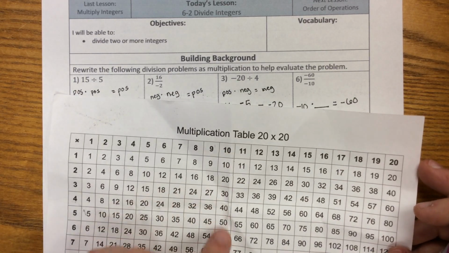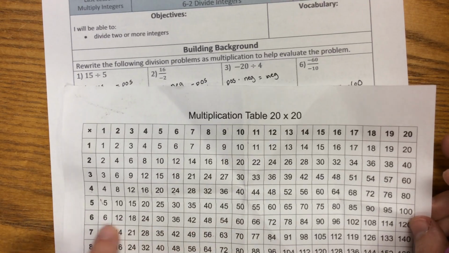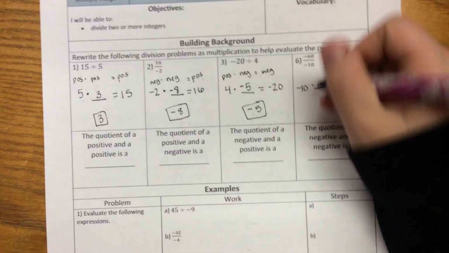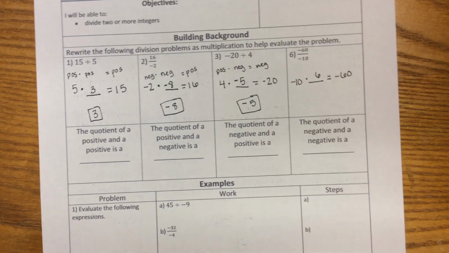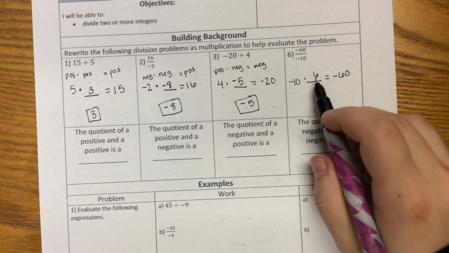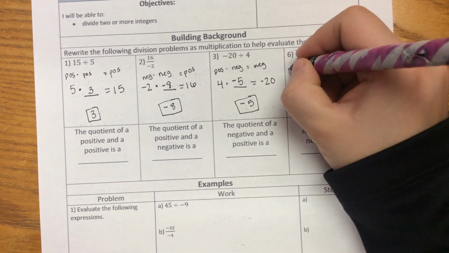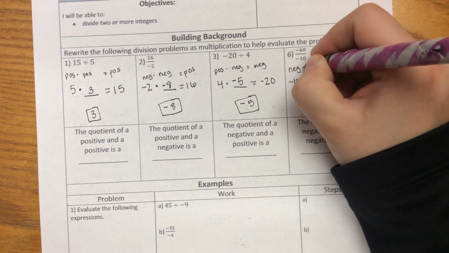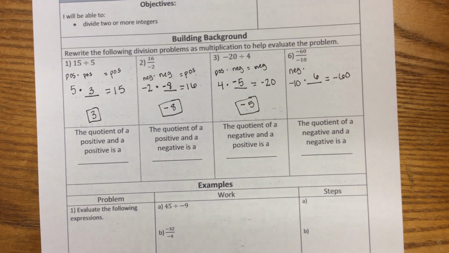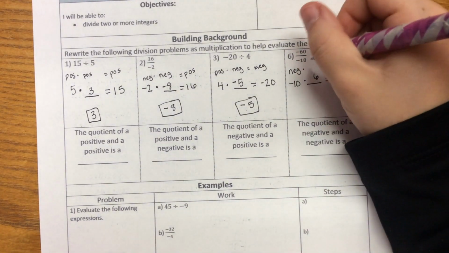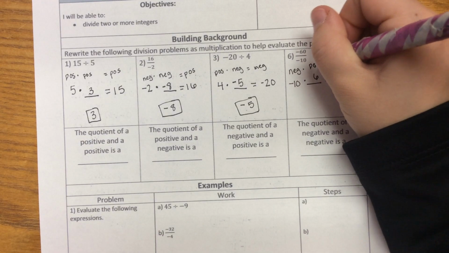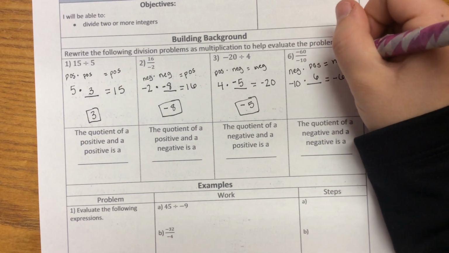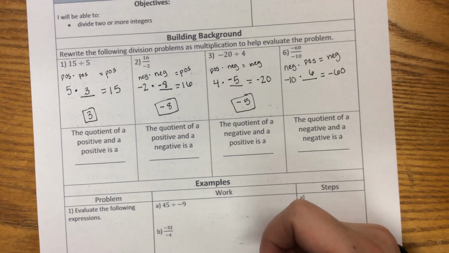So I went from 10 down to 60 and then over to find 6. Now I have to think, does a negative times a positive equal a negative? And the answer is yes, because remember, if I have negative 10 groups of 6, that means I'm going to be subtracting 6 ten times. And that'll give me a negative.